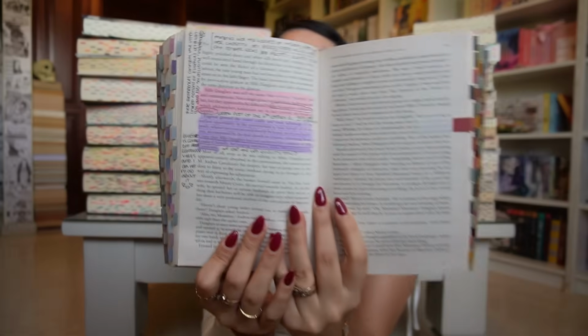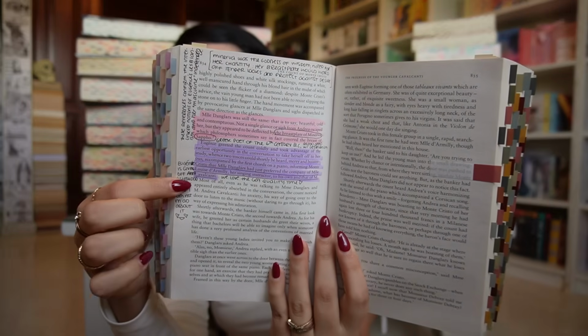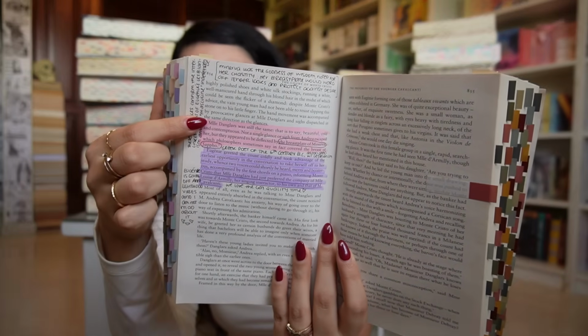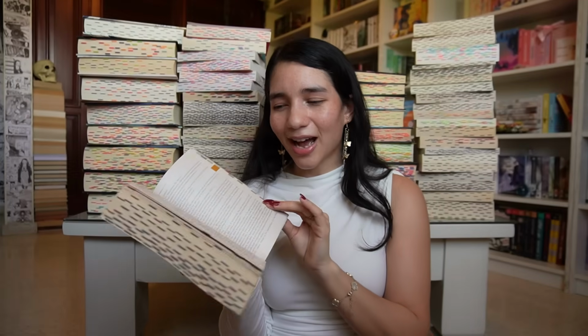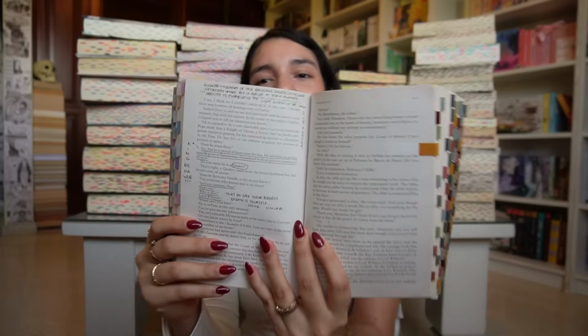So for example, here I did use the highlighters that I normally use, pink for something that I liked and purple for a favorite moment, but I didn't use that for my entire reading experience. Do you kind of get what I'm trying to say? For example, here I just used my pen. I didn't use a highlighter because sometimes when you're on the go, you don't have time to carry this with you wherever you go. You only have space for a pen, and sometimes a pen is all you need.